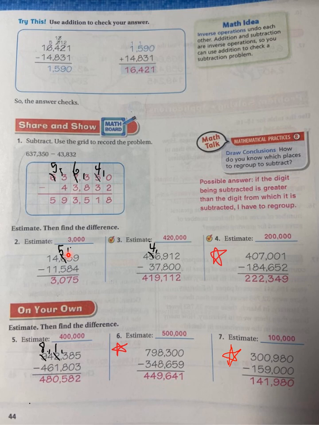And we're correct. Let's look at the next one. Okay. 2 minus 0 is 2. 1 minus 0 is 1. 9 minus 8 is 1.